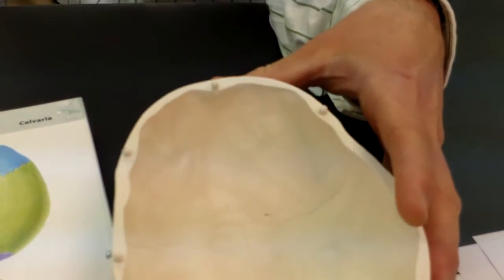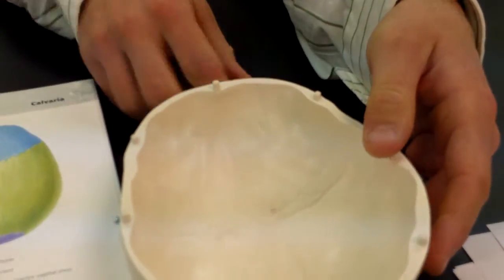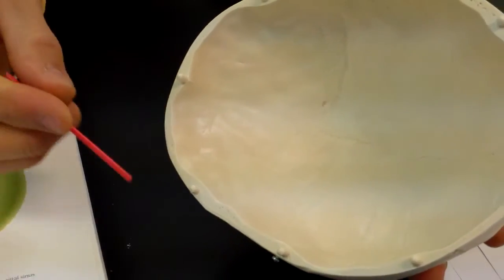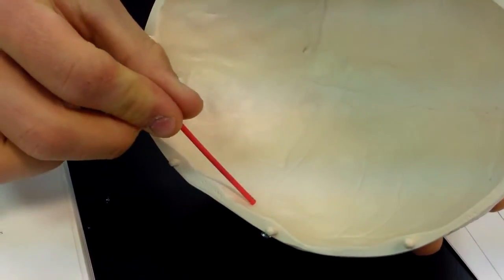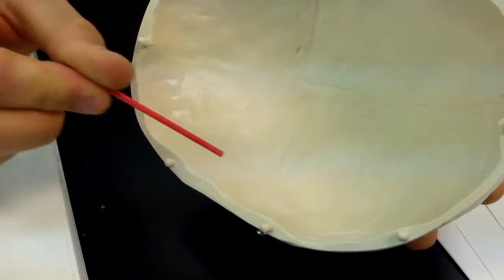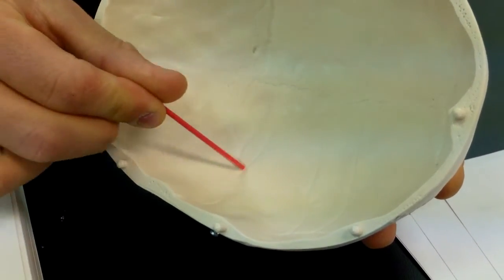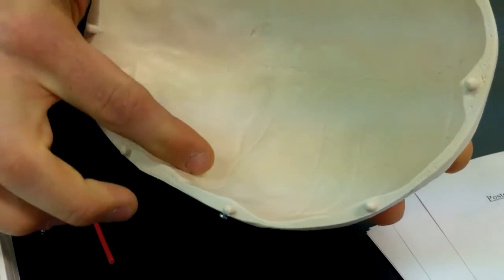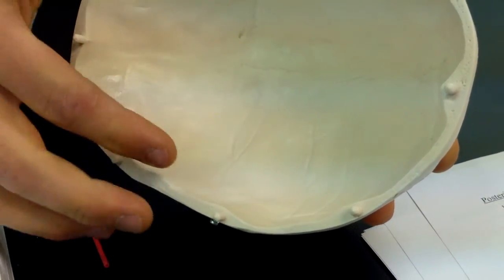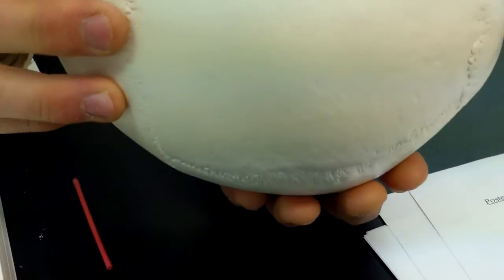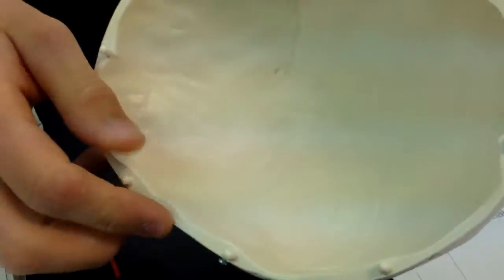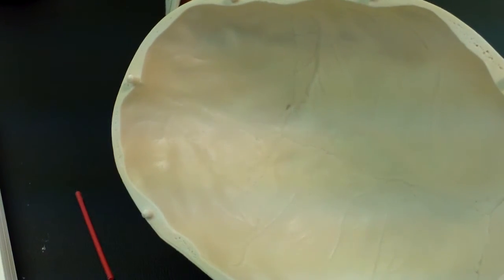And then two more things. Grooves for the middle meningeal vessels. You can see those really well here on the cranium. And those middle meningeal vessels, like I talked about, are on the internal surface of the cranium, and where your pterion is, where those sutures meet, is where your middle meningeal vessels will be.